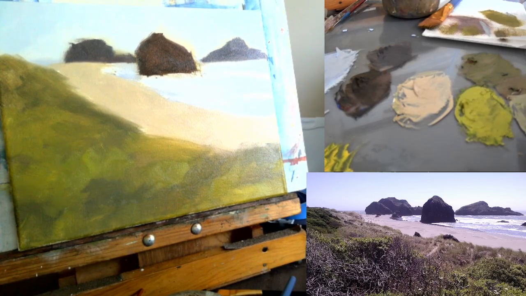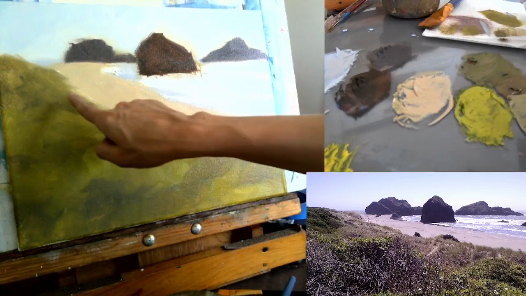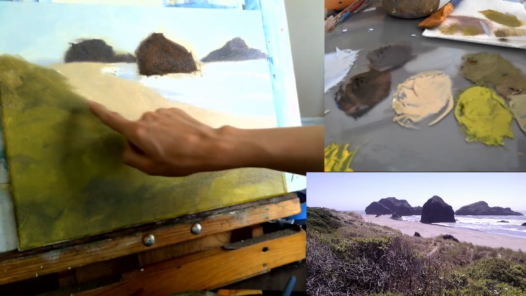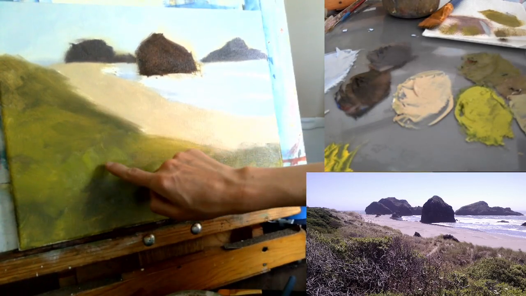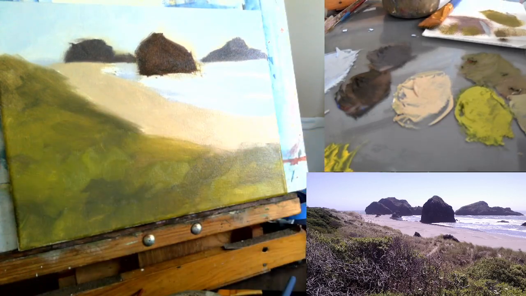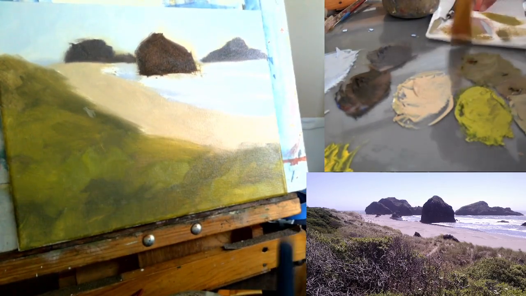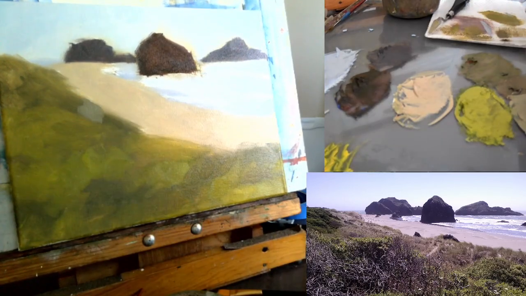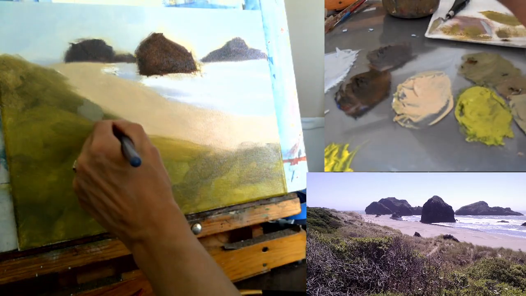Okay, it's getting kind of too blue to me. Because this area is more dull, right? It's not as bright as this. This area is more dull, but it should also be darker. Oh, I think I've got it. Let's try that. Yeah, see, it's darker. It's still darker than the sand, but it's more dull. It's a little bit more gray looking.